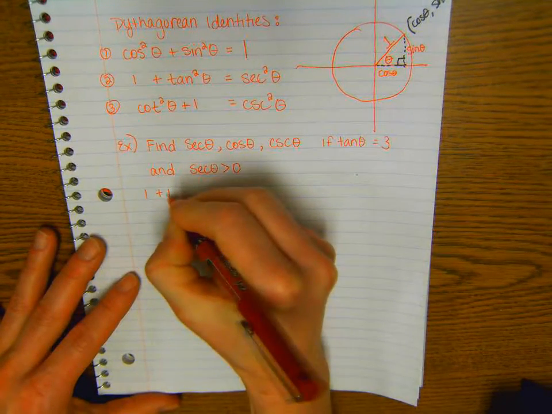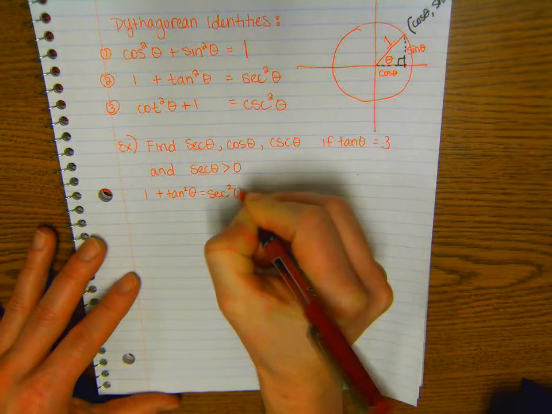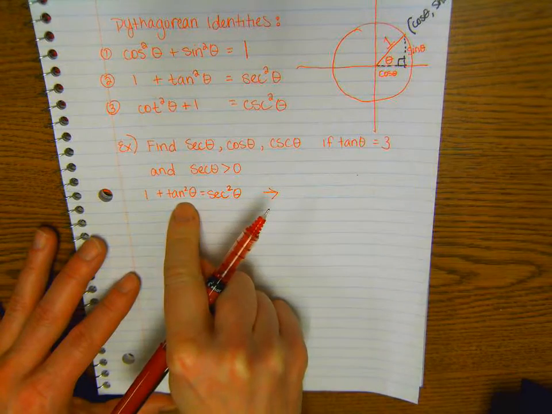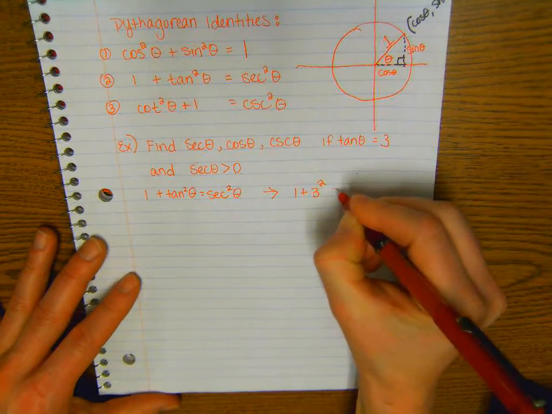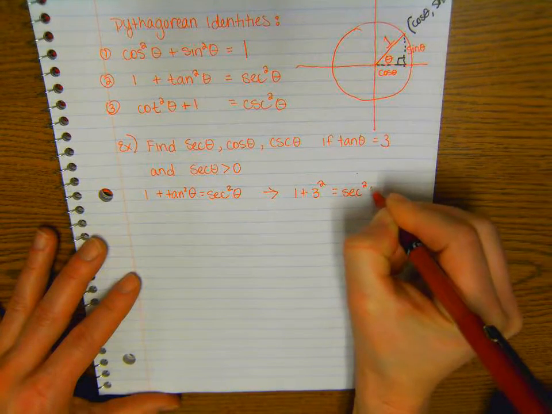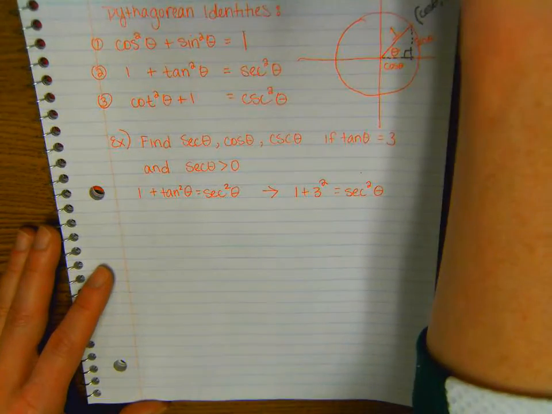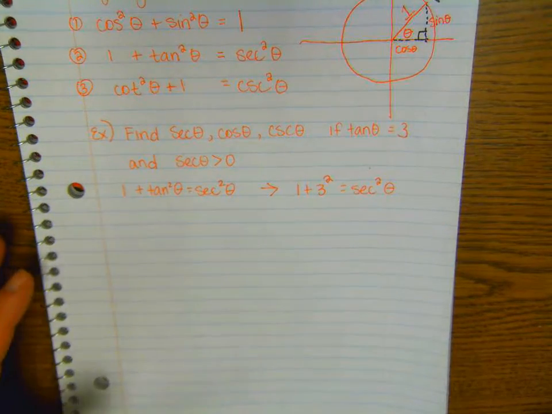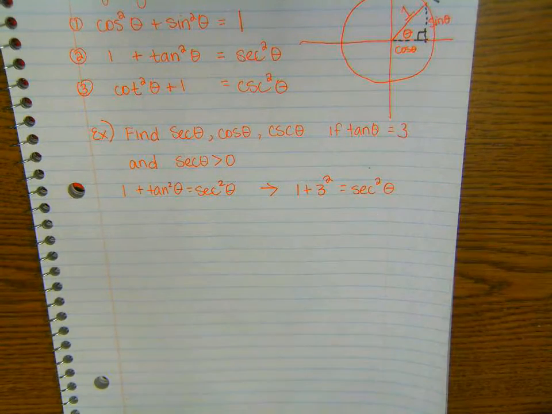We're going to do 1 plus tan squared equals secant squared. And we're going to put in the 3. So 1 plus 3 squared equals secant squared. So what does secant squared equal then? 10. Very good.